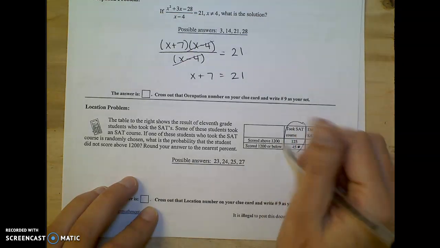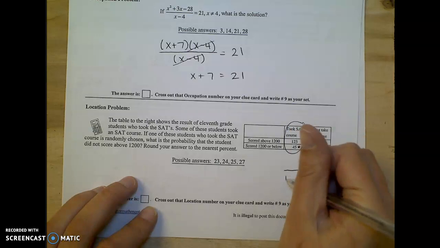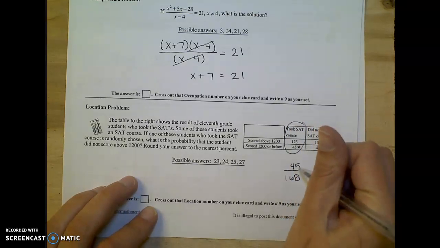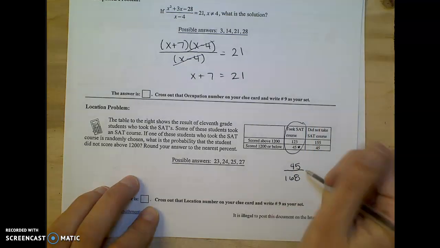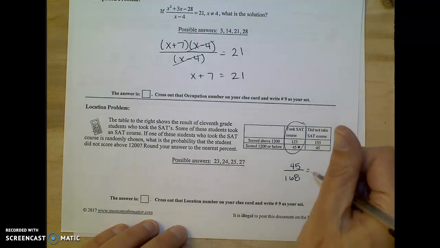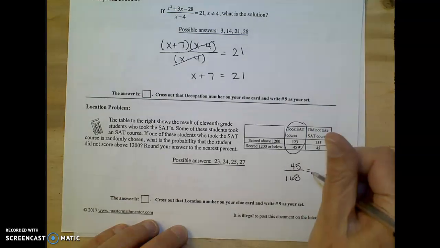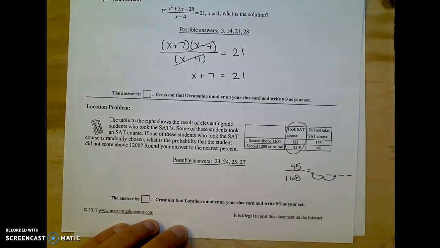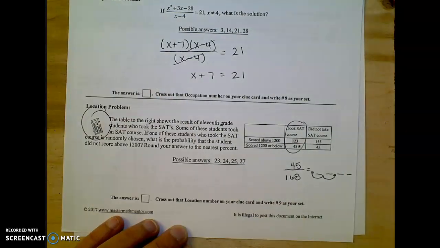Out of the total that took SAT, there were 168 of those. 45 of them scored the 1200 or below. And so this is the percent you're trying to find. Remember, you're going to get a decimal here. And so to change it to a percent, you want to move it twice and then just make sure we round appropriately. I did use a calculator on that because I can't divide that. So definitely, yes, calculator here.